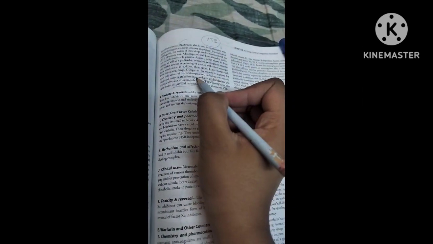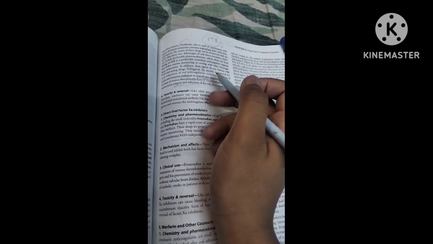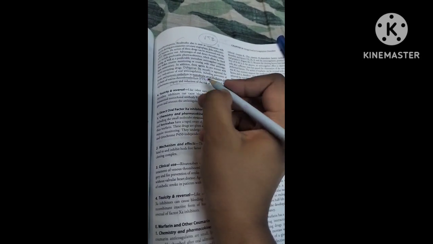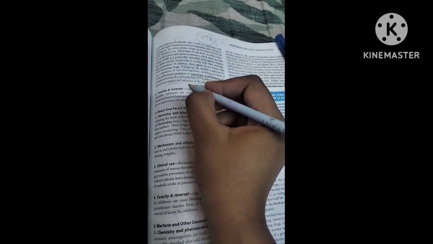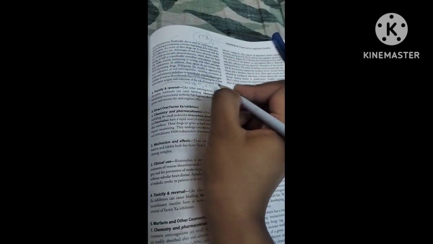We can also give it in systemic embolism and in non-valvular atrial fibrillation. We have two types of atrial fibrillation, valvular and non-valvular. So we are going to give dabigatran in non-valvular atrial fibrillation and also in venous thromboembolism.